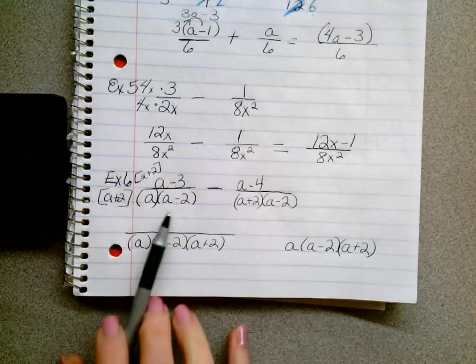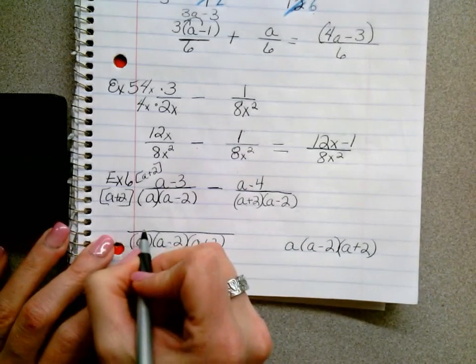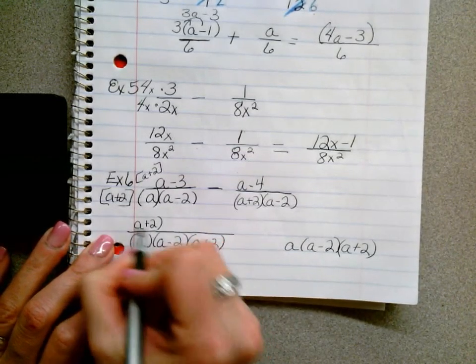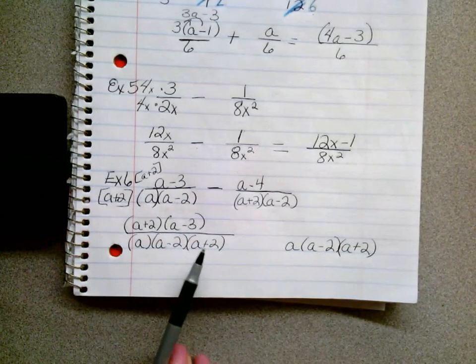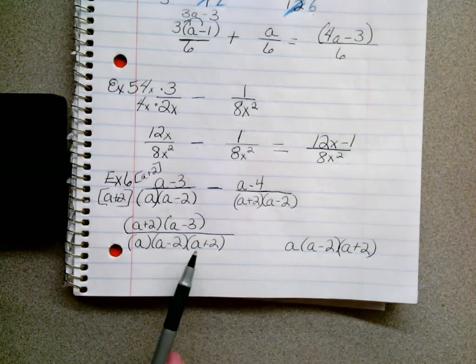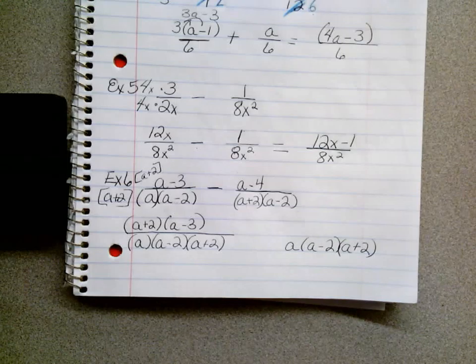So in doing that, it creates in the numerator a plus 2 times a minus 3. And interestingly enough, you could see that if you wanted to reduce this, not that you're going to because you need it, you would be able to reduce it.